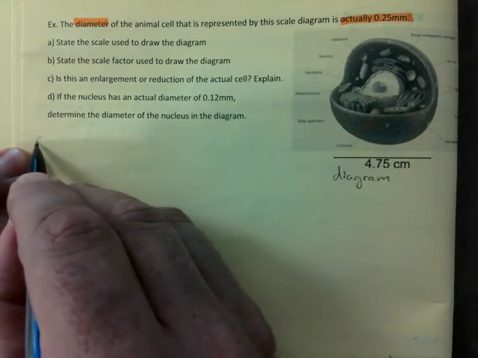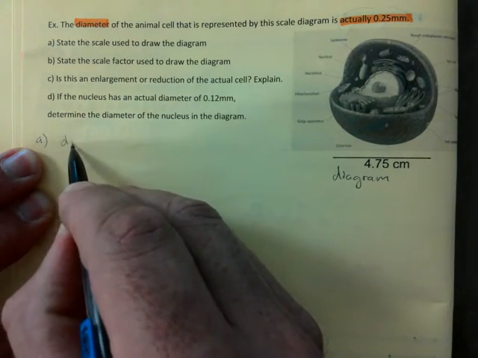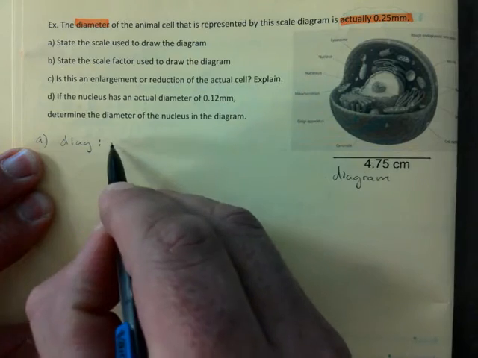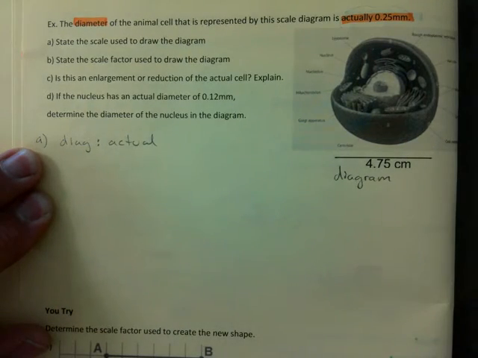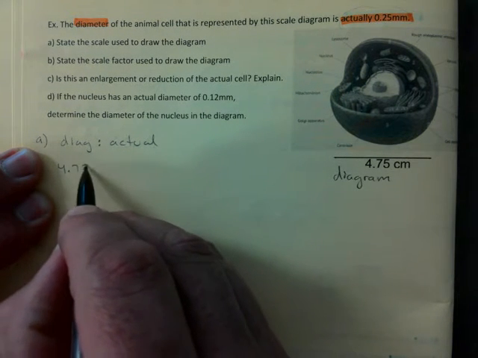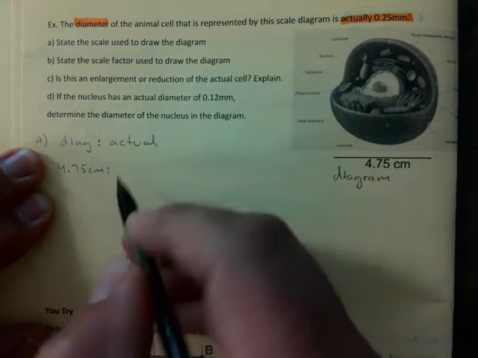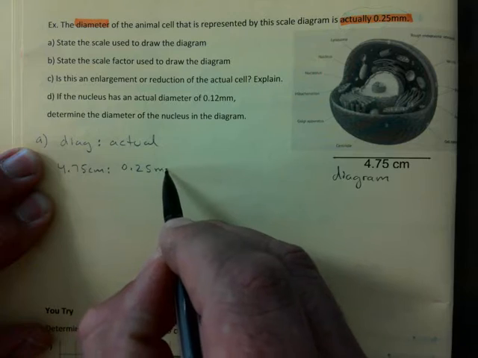So for A, the scale used, we're going to go diagram, actual, okay? And what specifically is diameter, right? Diameter of actual diameter, those are the only two dimensions we have. So we go diagram is 4.75 centimeters, and the actual is 0.25 millimeters.